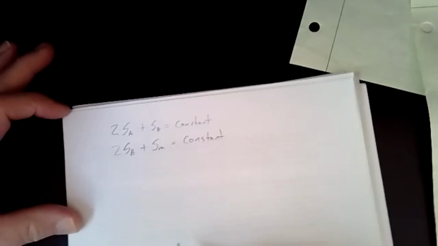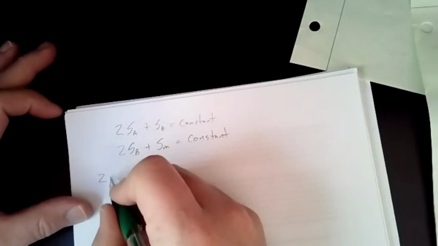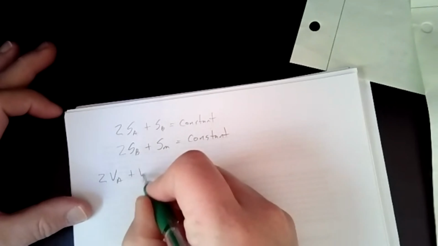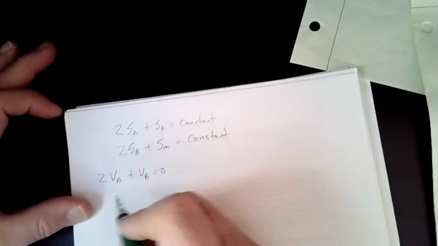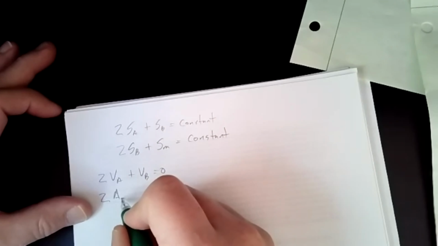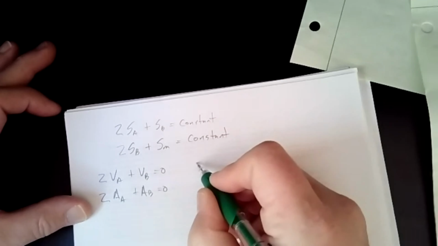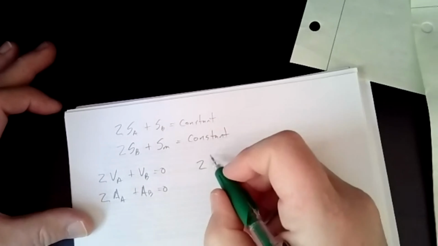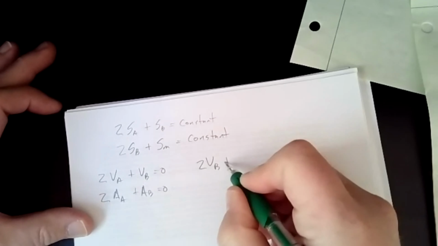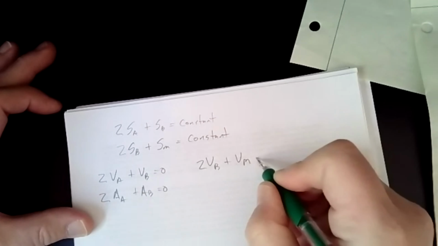Taking the time derivatives, we get 2VA plus VB equals 0. 2 acceleration of A plus acceleration of B equals 0. 2 velocity of B plus the velocity of M equals 0.